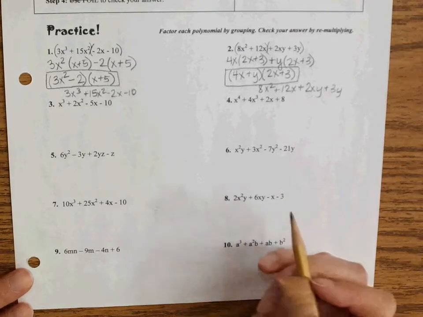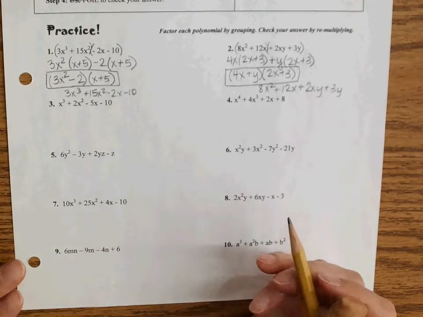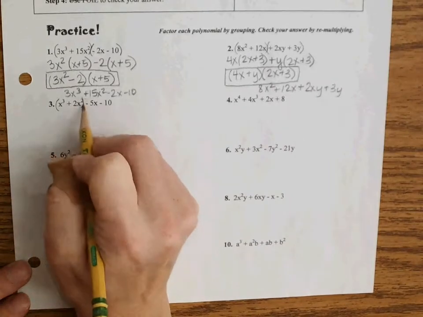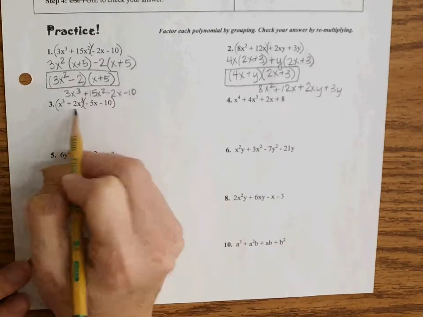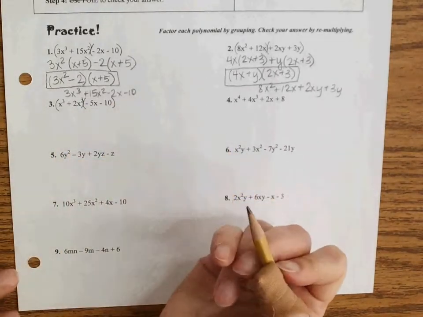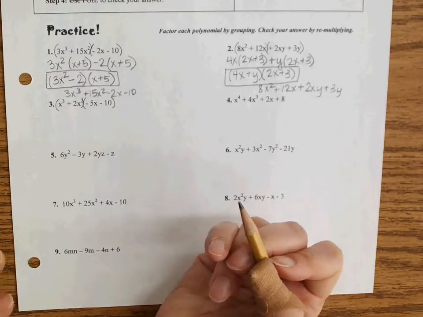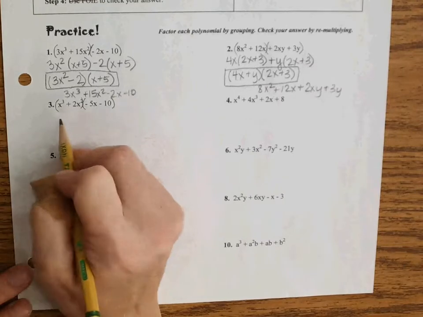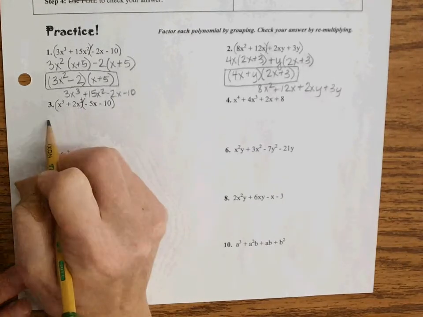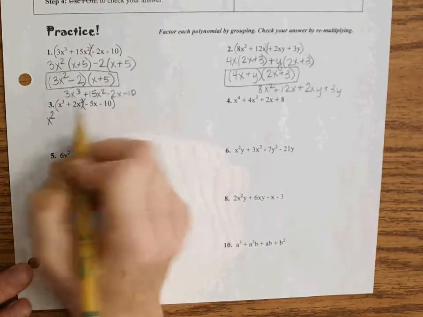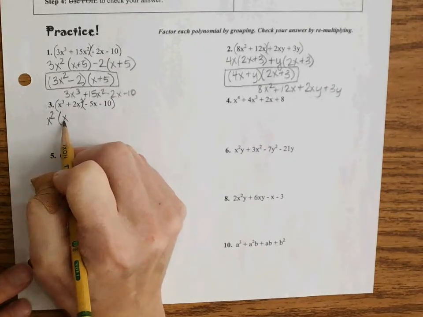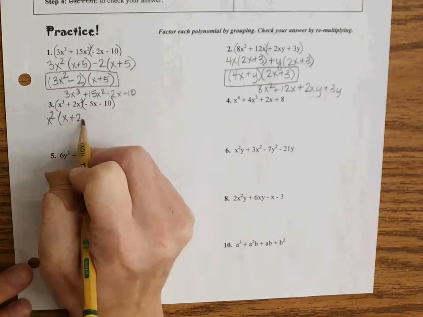Number 3, same thing. Have you guys noticed that with this grouping, we have to have 4 terms for us to be able to put these parentheses in place with the first 2 and second 2? Anything else, it wouldn't work. So again, 4 terms, we do this method, factor by grouping. So my GCF with this first binomial is x squared. And then when I divide, I come up with x plus 2.